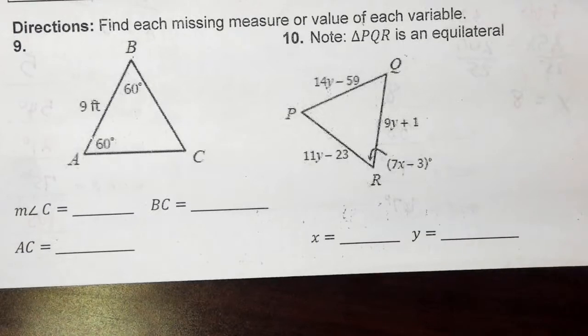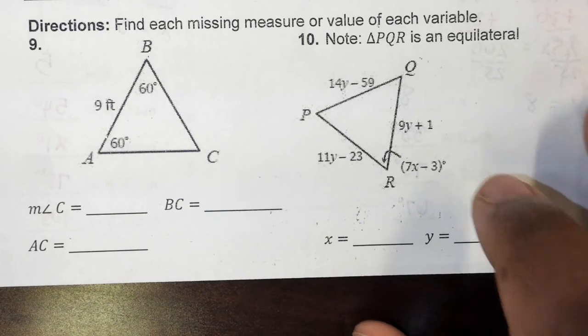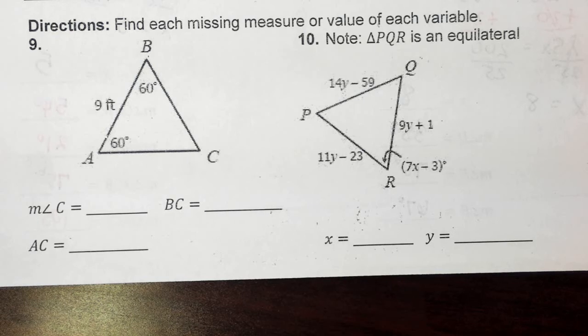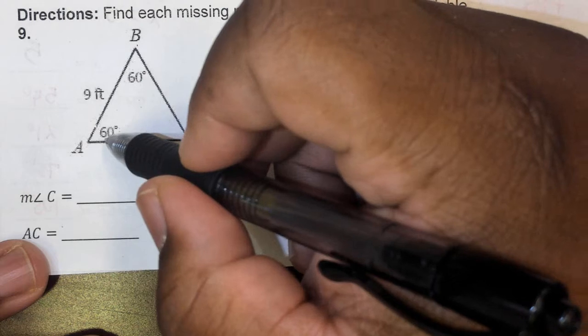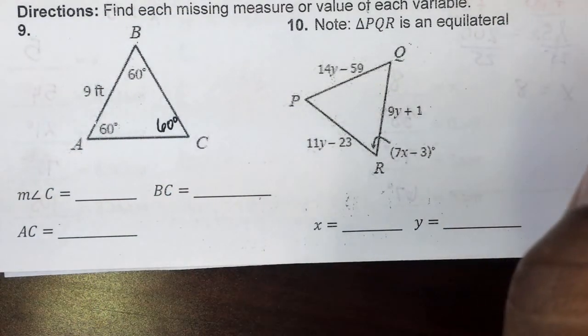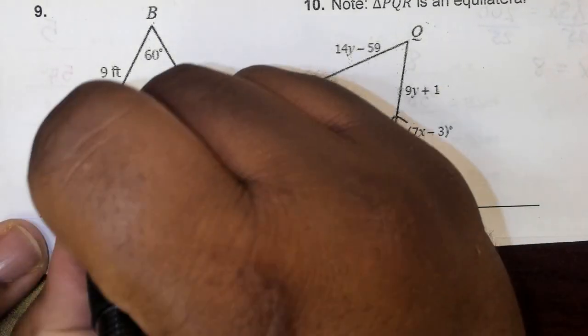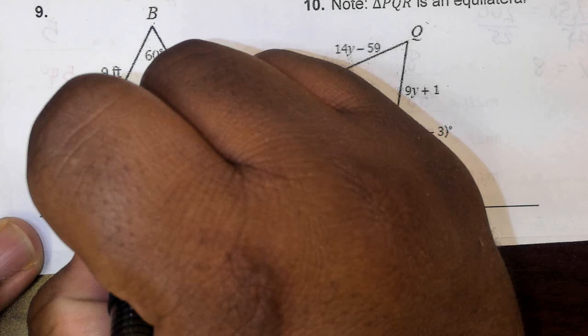Jorge, I'm going to throw you a softball here. Says find each missing measure and the value of each variable. Jorge, on number 9, got triangle ABC. They didn't give you all the information on that triangle, but they gave you enough. We all know a triangle adds up to 180 degrees. If angle A is 60 degrees, angle B is 60 degrees, what's angle C? 60 degrees, right? Alright. Kind of answered that one for you.